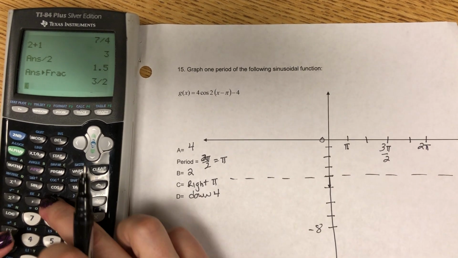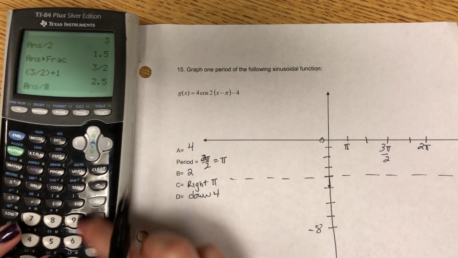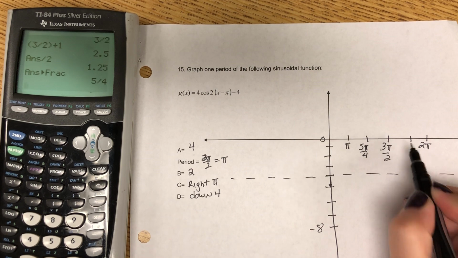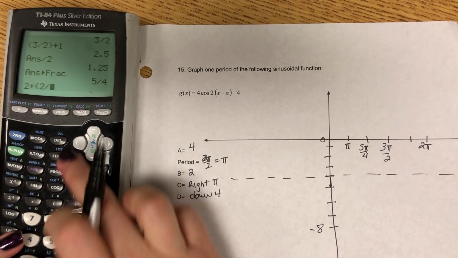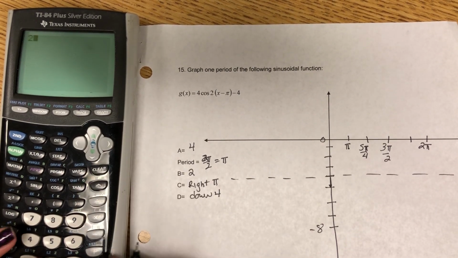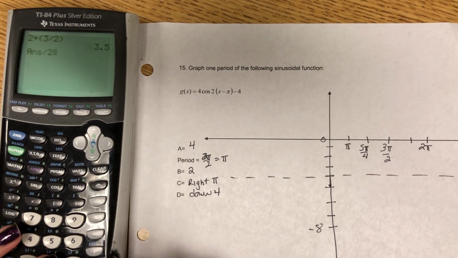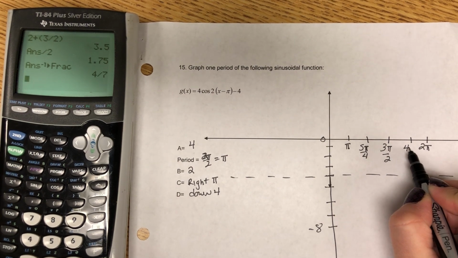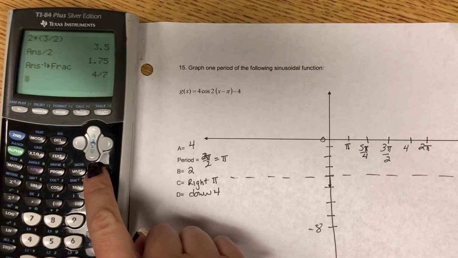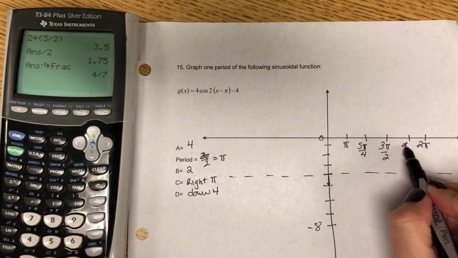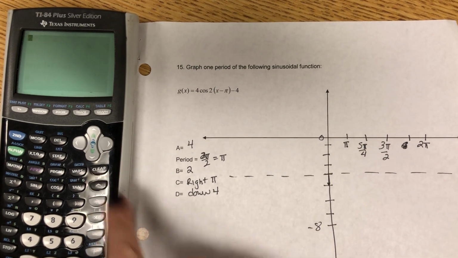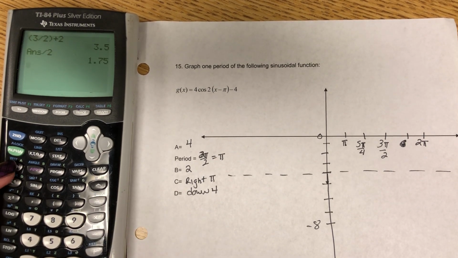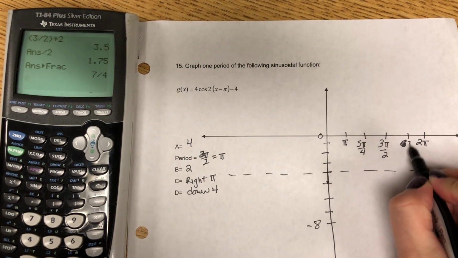Halfway and halfway. Pi over 4. And then again, oops, 2 plus 3 over 2 divided by 2. It's 4 pi over 6. No, whoa. Look at what I typed there. That's crazy. Miss Wee, slow it down when you type. I'm just so excited to be at the end of the video. There we go, 7 pi over 4.